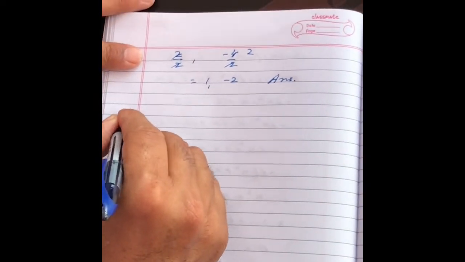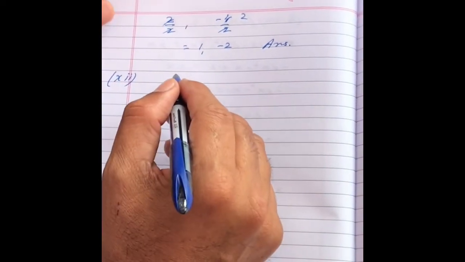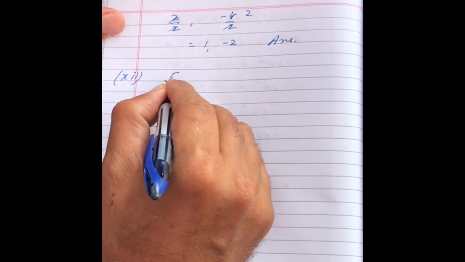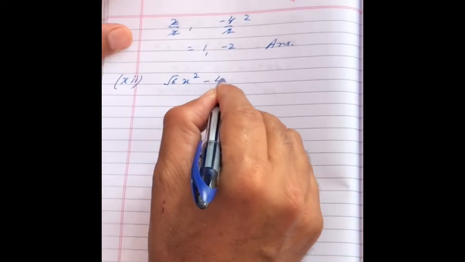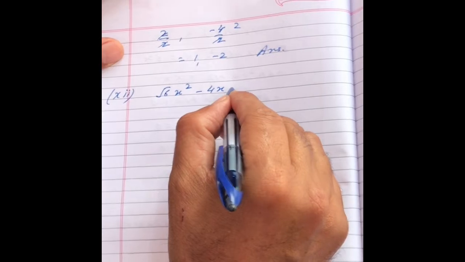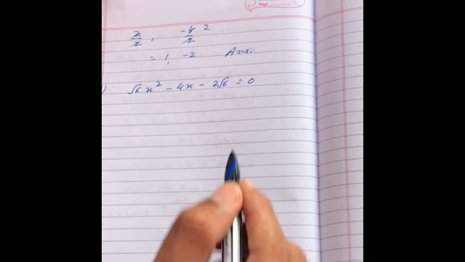Question number 1, part 12. Root 6 x square minus 4x minus 2 root 6 is equal to 0.